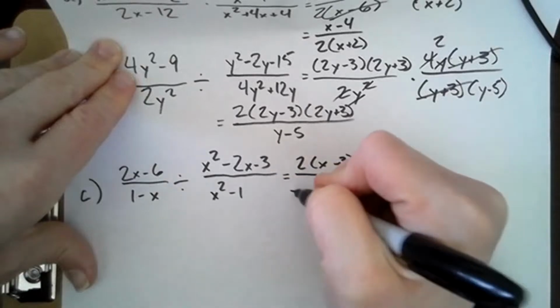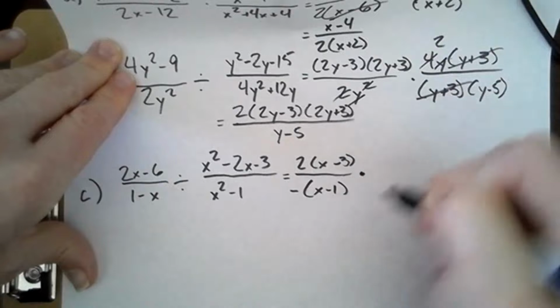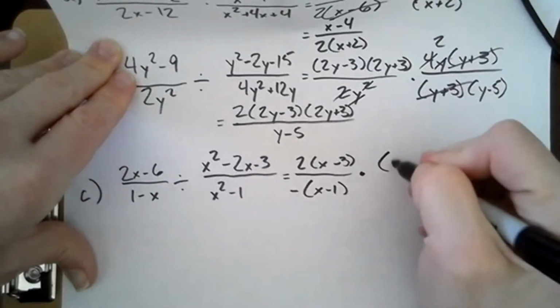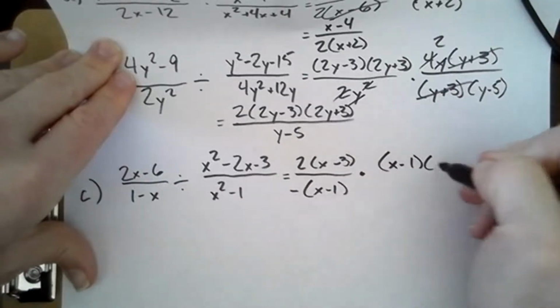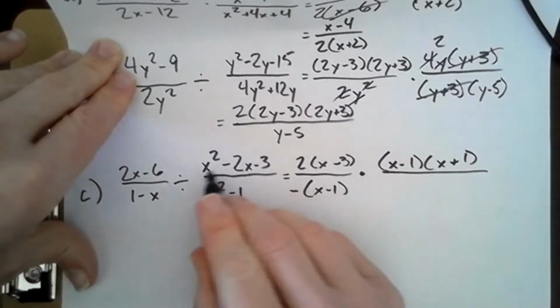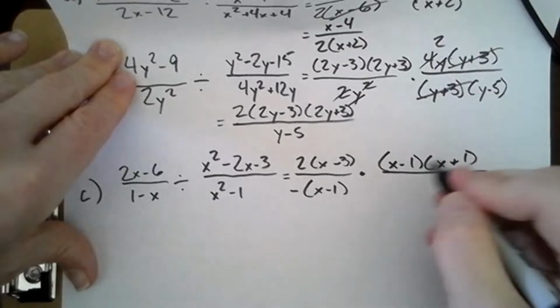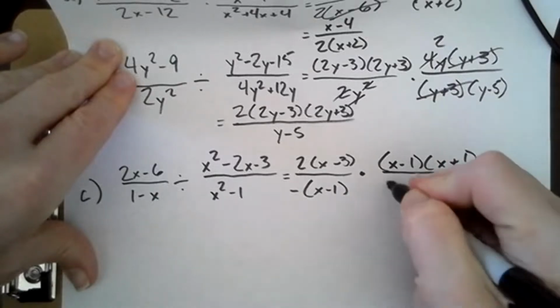And in the denominator, we have a negative x minus 1, times x squared minus 1 is x minus 1 times x plus 1, over x squared minus 2x minus 3, which is x minus 3 times x plus 1.